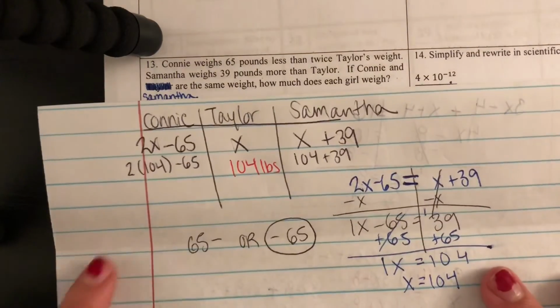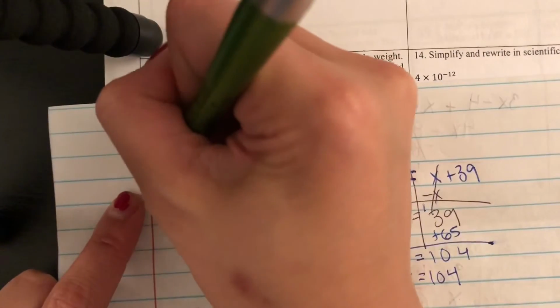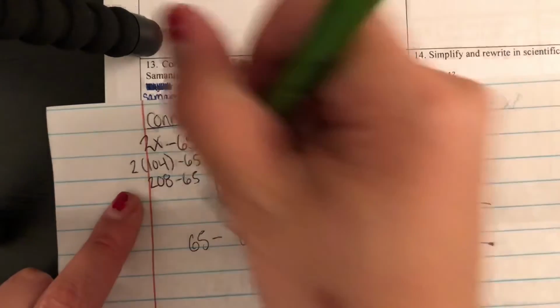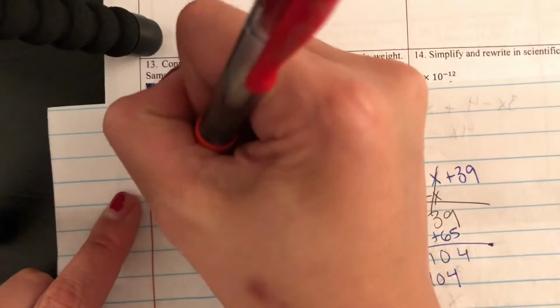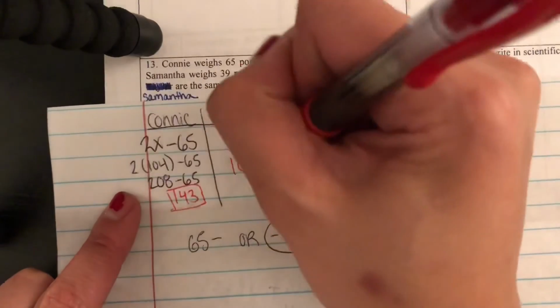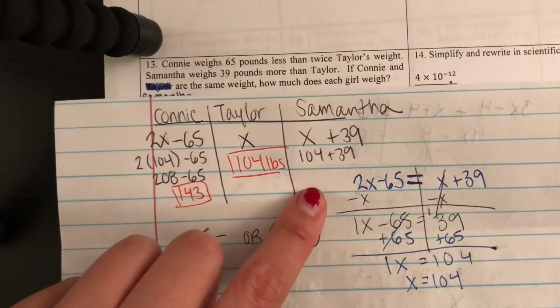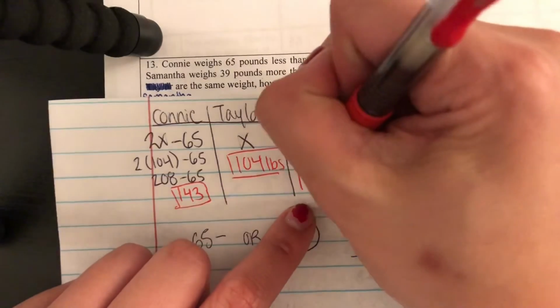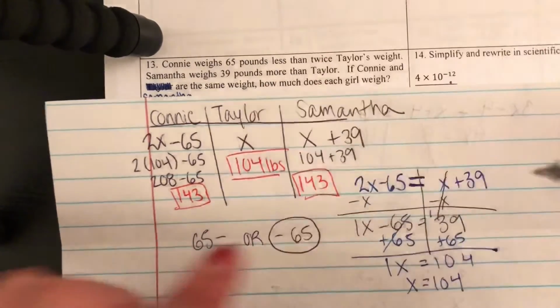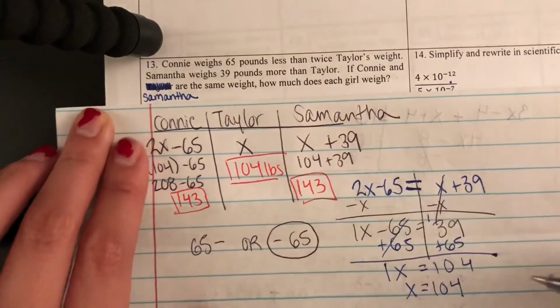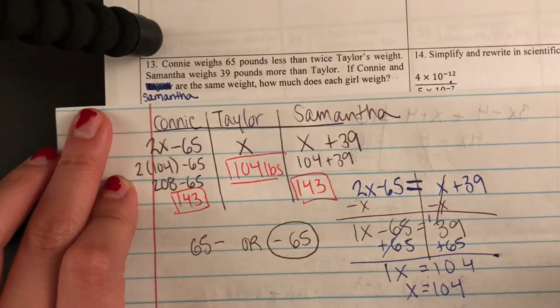When I solve this, it becomes 208 minus 65. And when I do that out, 208 minus 65 is going to be 143 as Connie's final weight. And Samantha's 104 plus 39 also ends up being 143, which makes sense because the problem says that Connie and Samantha are the same weight. So these three right here are your final answers.